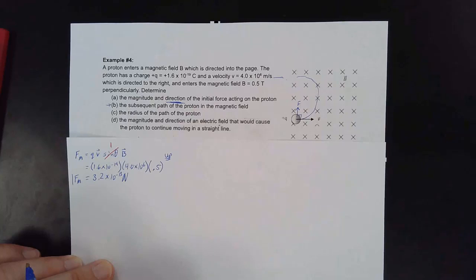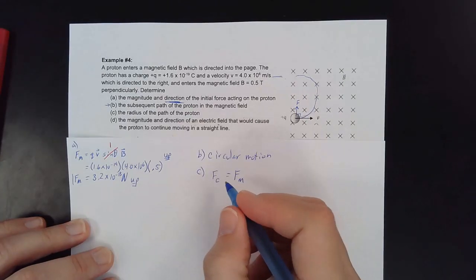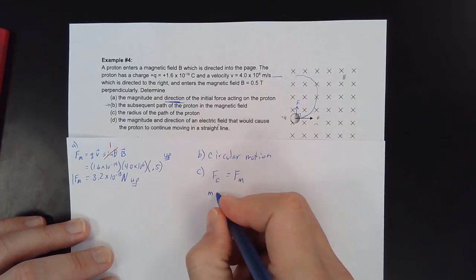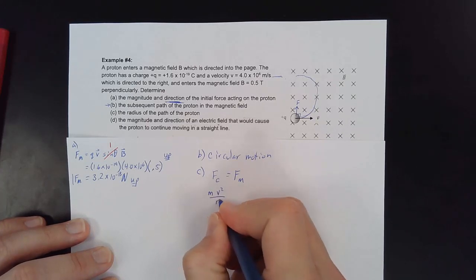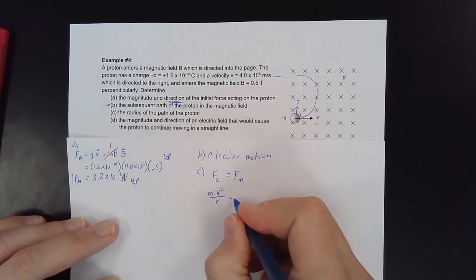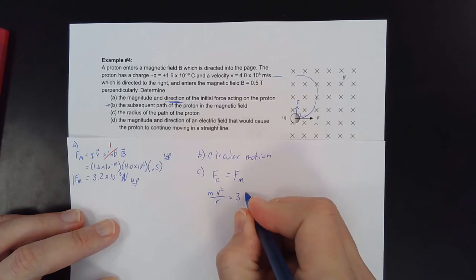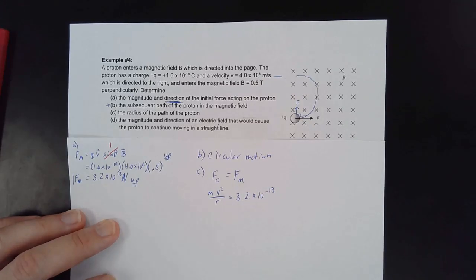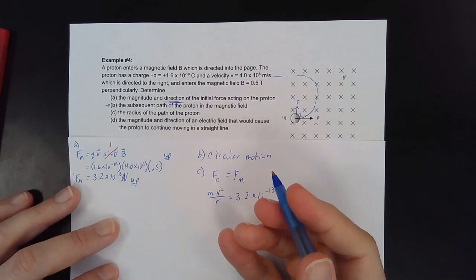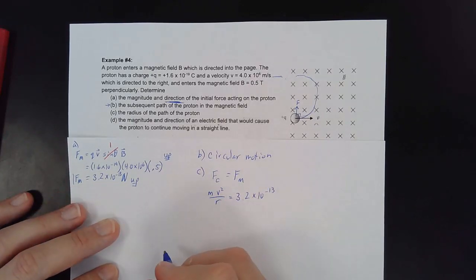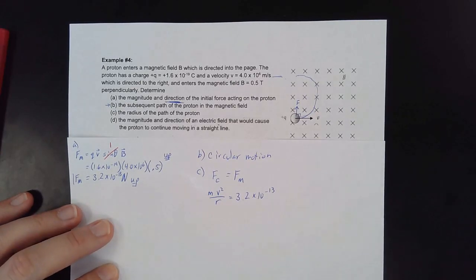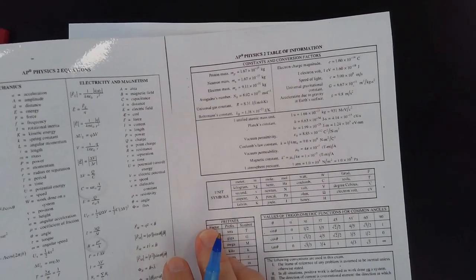Well, centripetal acceleration is in our packet, which is v squared over r. Force is just mass times the acceleration, times v squared over r. And that will equal our magnetic force, which we already said was 3.2 times 10 to the negative 13th. Now, interestingly enough, I have all the other information that I need. And you may say, but I don't know the mass of a proton. That's okay, y'all, because it is in your formula packet.